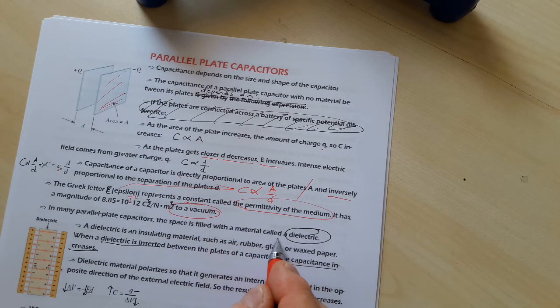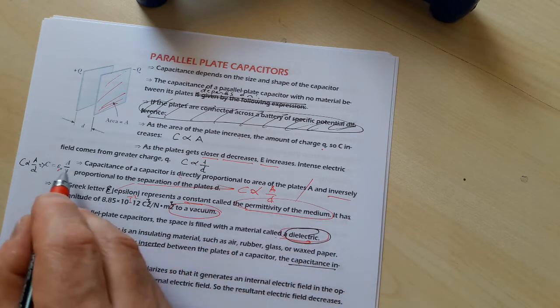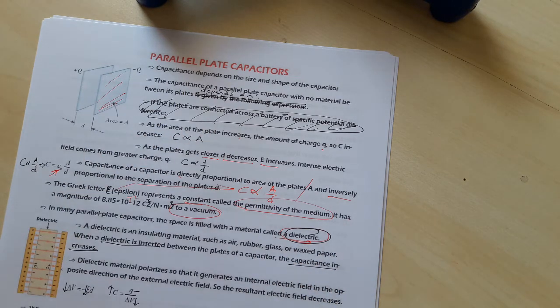In many parallel plate capacitors, the space between the plates is filled with a material which is called a dielectric. This is also known as the dielectric constant. If a dielectric is inserted between the parallel plates, you can increase the capacitance of a capacitor. How? When a dielectric is inserted between the plates, and this dielectric can be rubber, glass, or waxed paper, capacitance increases.